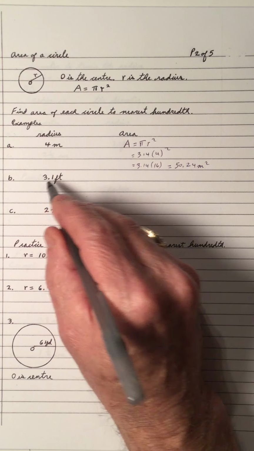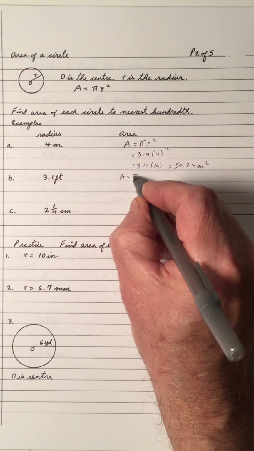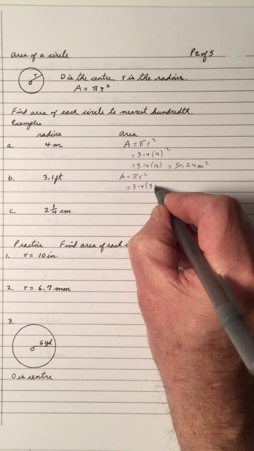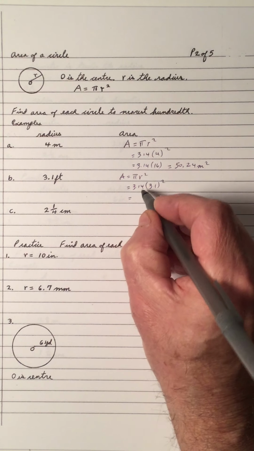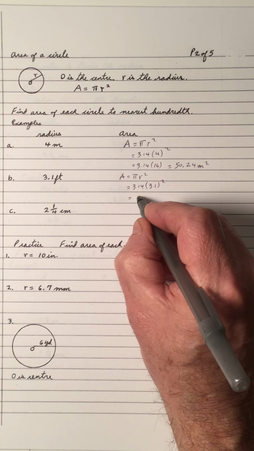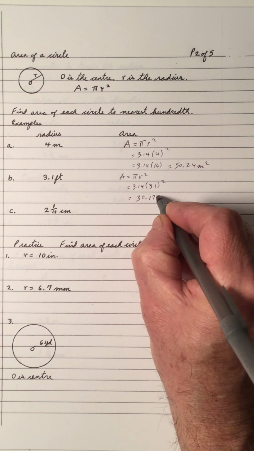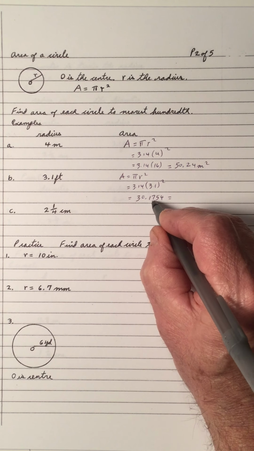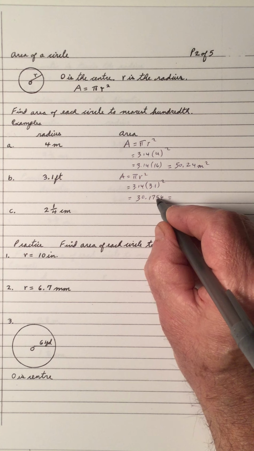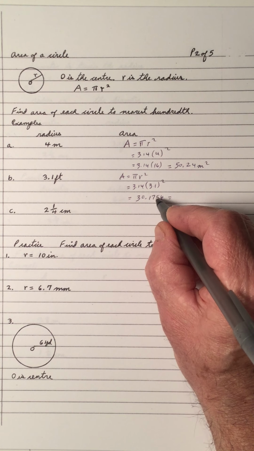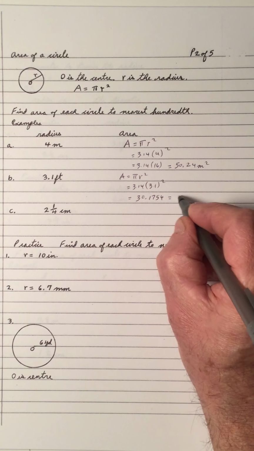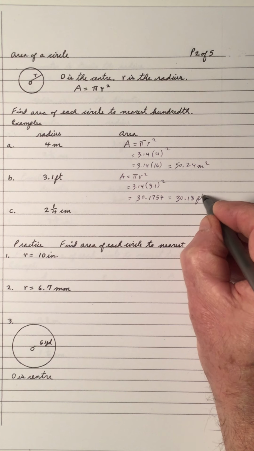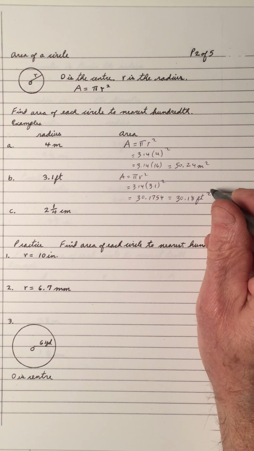B, the radius is 3.1, so the area is pi r squared, 3.14 times 3.1 squared. If you work all that out on a calculator, you'll get 30.1754. You want to round it to the nearest hundredth. So 7 is in the hundredths place, and all the digits to the right become 0. If this number is 5 or greater, you add 1 to 7. So you get 30.18 to the nearest hundredth. And it's feet, so it's square feet. Area is in square units because it's 2 dimensions.